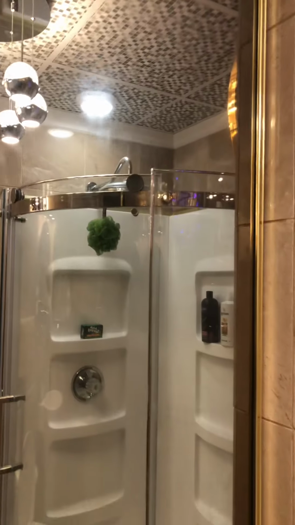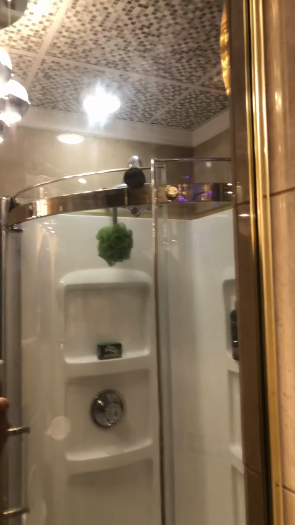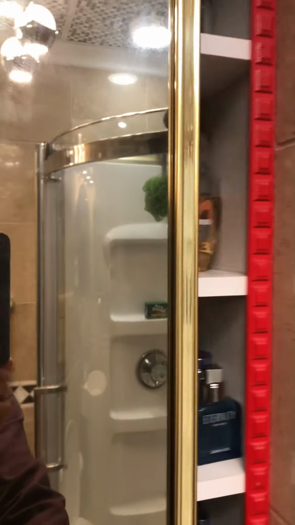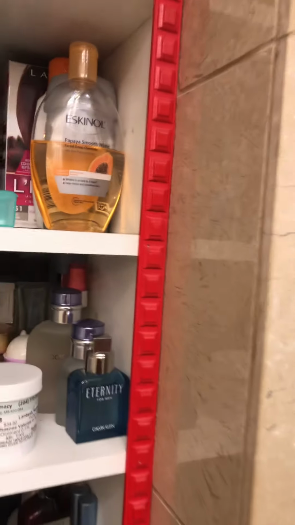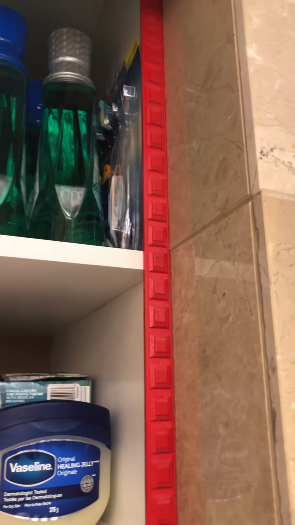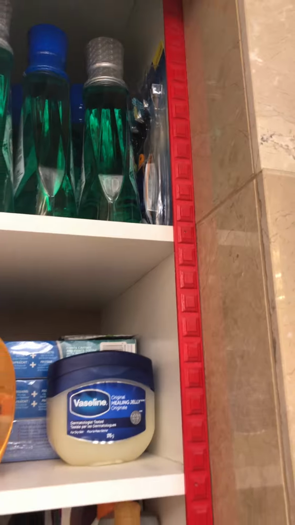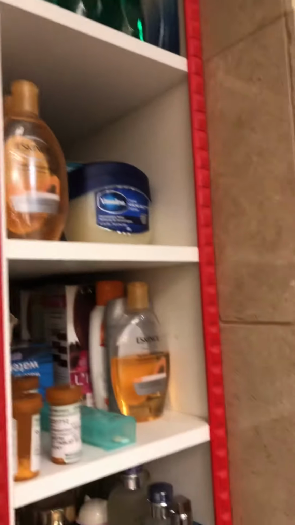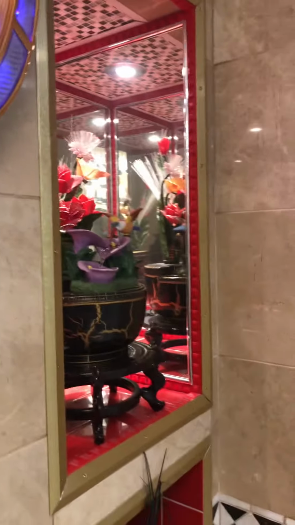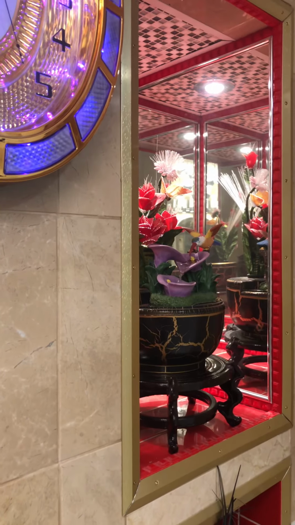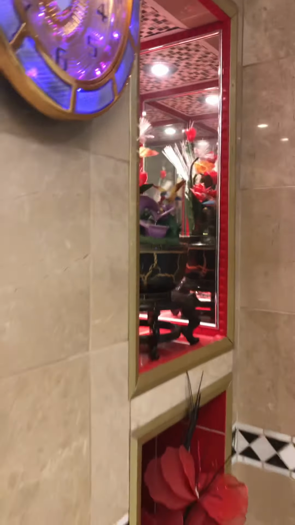Installed mirror, sliding door for the cabinet, installed decorative wood molding for the cabinet. Built display cabinet besides standing shower.